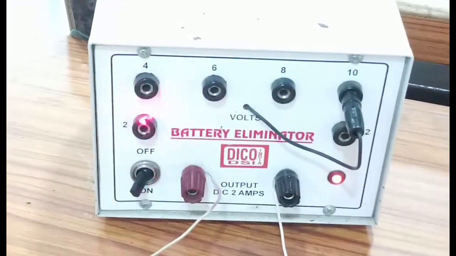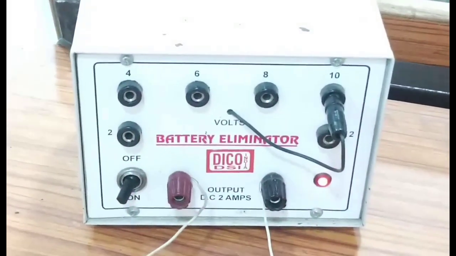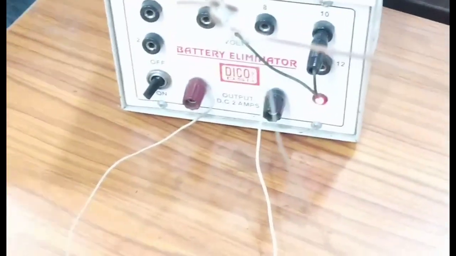Here we have the battery eliminator, which has its positive terminal connected to this reversing key, and its negative terminal connected to the other side of the reversing key. So I have two terminals here, this is negative, this is positive. This is the reversing key, wherein I can change the direction of current.